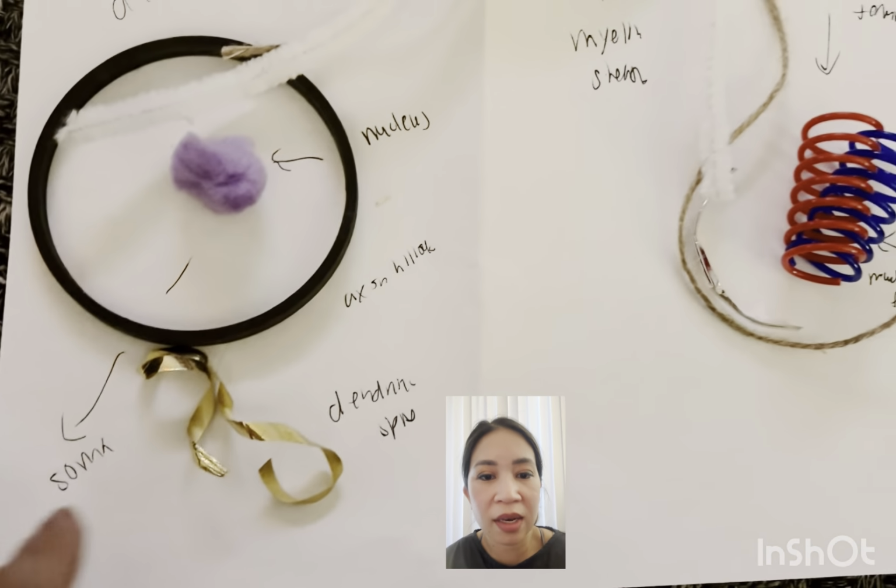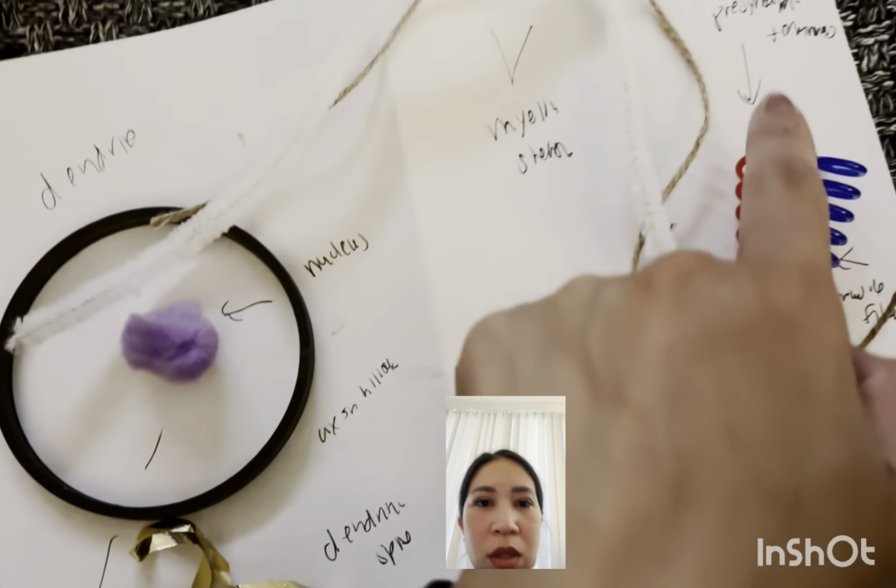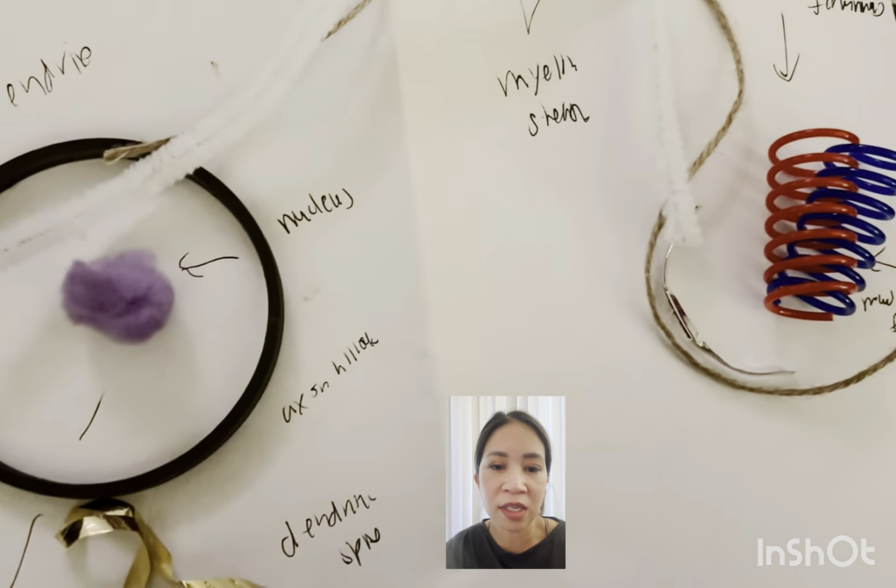So if it does, and here is the soma. And then you'll see here the presynaptic terminals. And then lastly, basically this is a neuron.